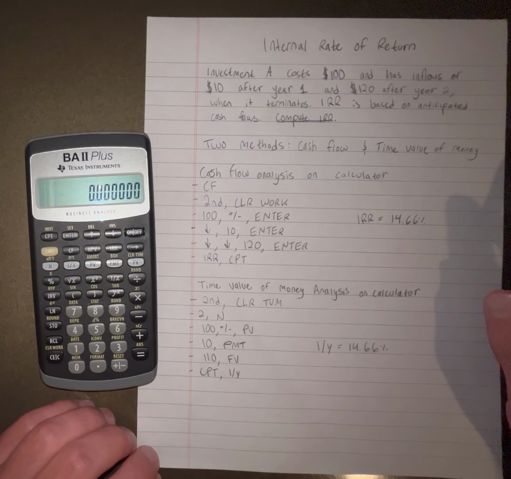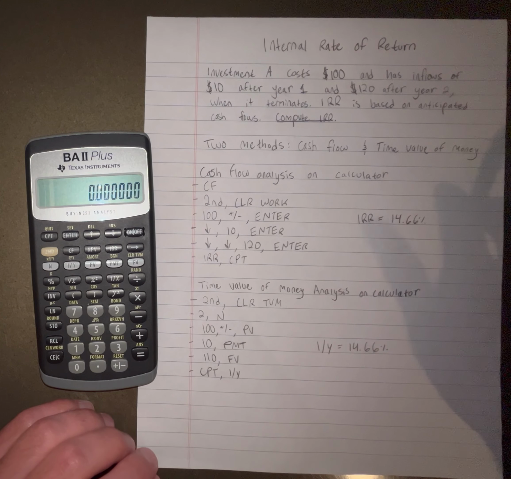I'm going to be going over an internal rate of return scenario. Investment A costs $100 and has inflows of $10 after year 1 and an inflow of $120 after year 2 when it terminates. Internal rate of return is based on anticipated cash flows. Compute IRR.